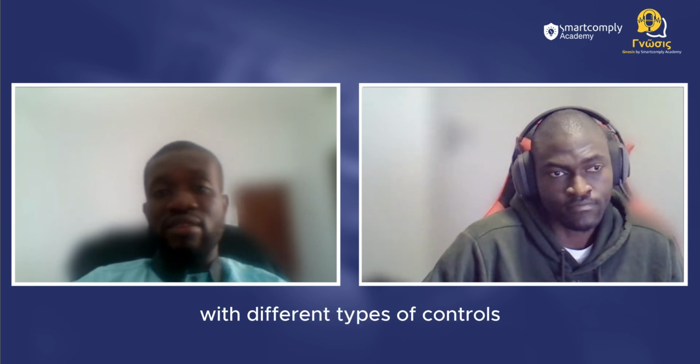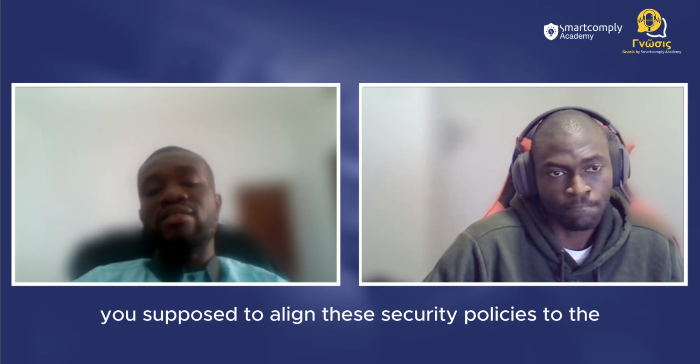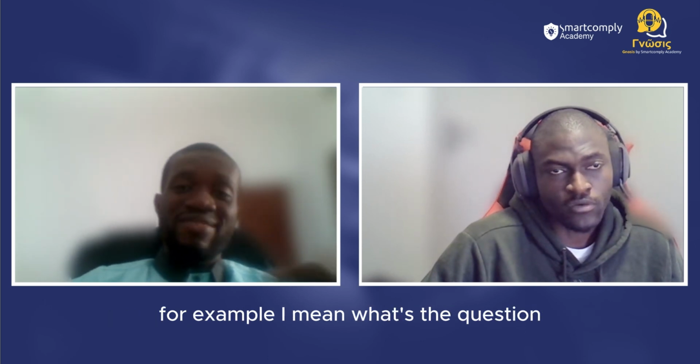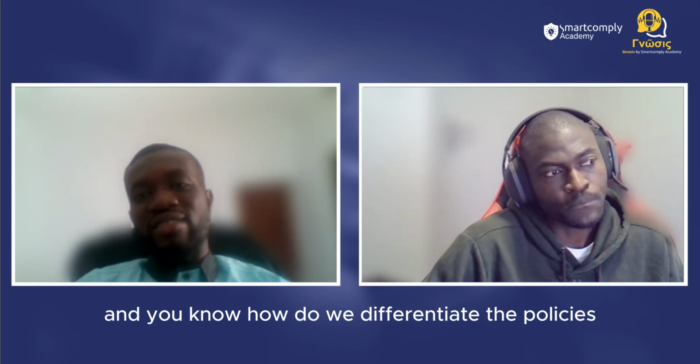With different types of controls, I mean, we have physical controls, we have the organizational controls. How are you supposed to align these security policies to the organizational controls from the ISO 27001, for example? I mean, what's the connection, and how do we differentiate the policies?